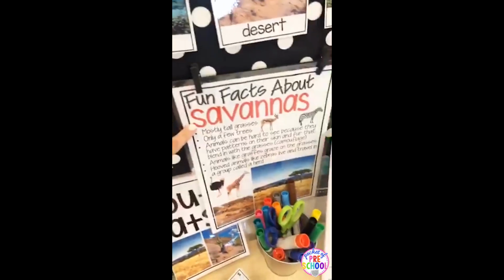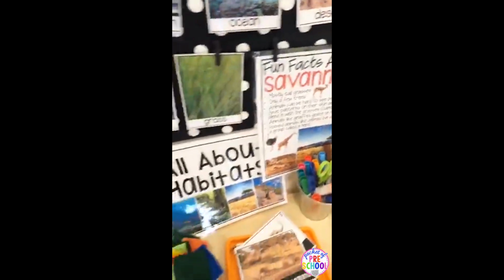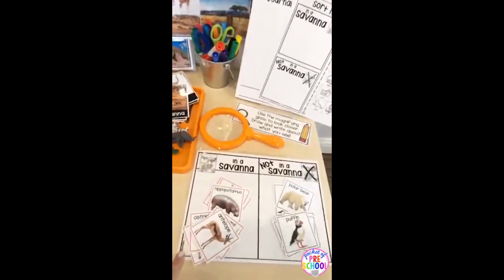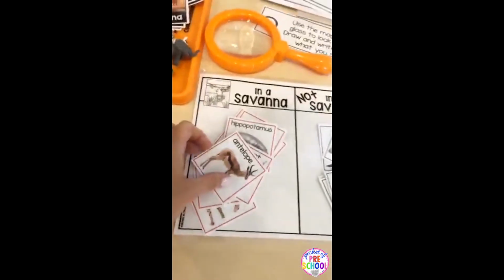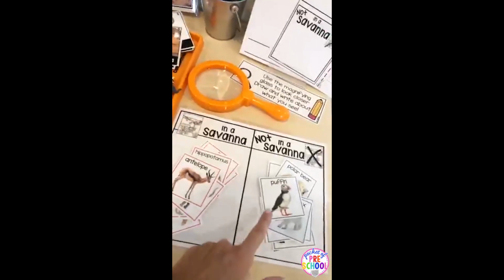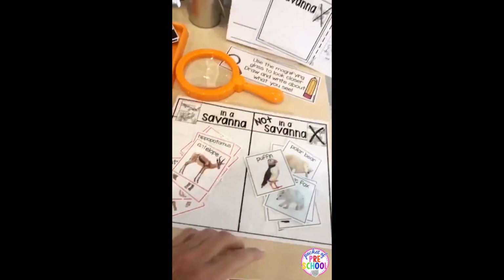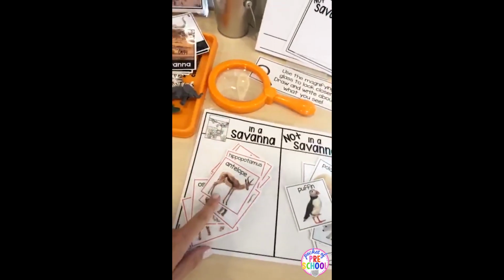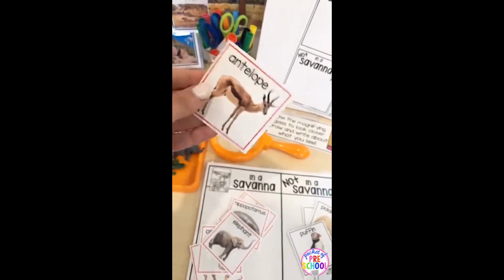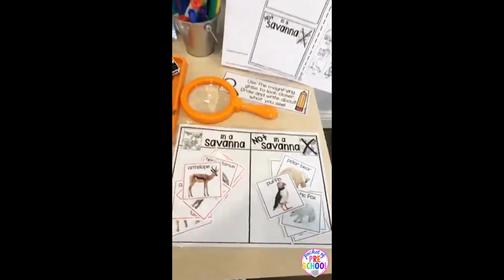Each habitat has a fun fact page, that way we're making sure we're telling the kiddos the correct facts. And then there is a sorting activity with each pack. These are the sorting cards for the savanna, and I also put in the sorting cards for polar region, so they can sort if the animal is in a savanna or not in a savanna. It's kind of self-checking because each habitat is a color, so the border is orange, the text is orange, so you can keep them together that way.